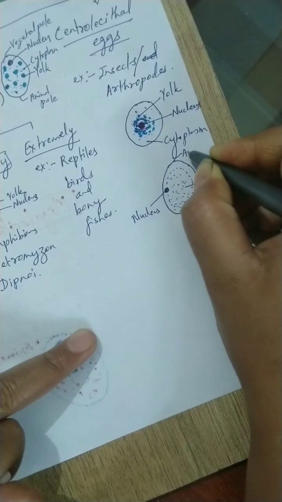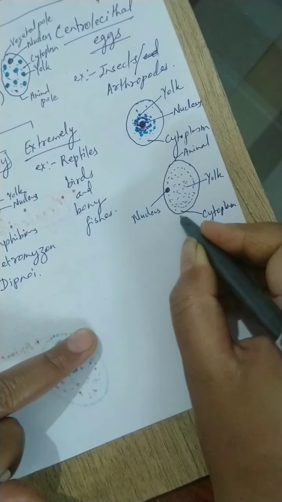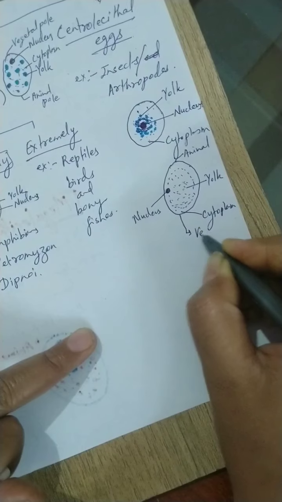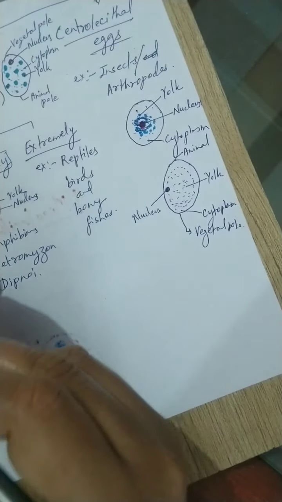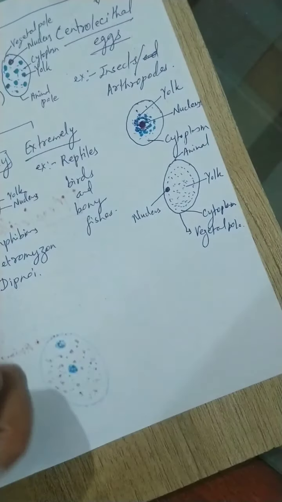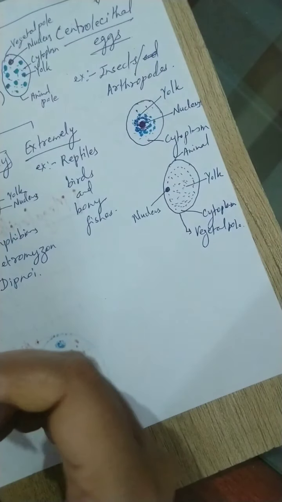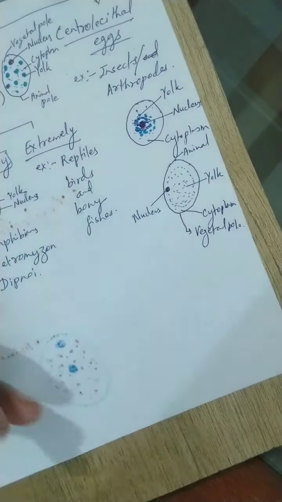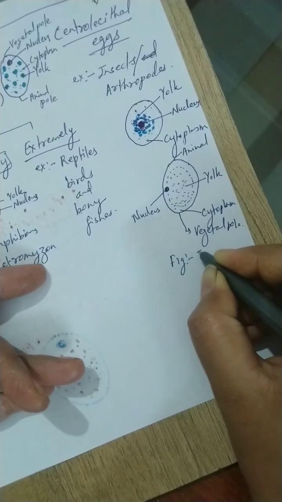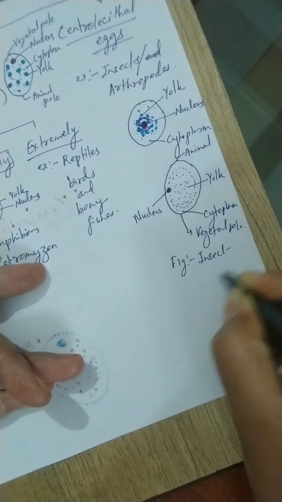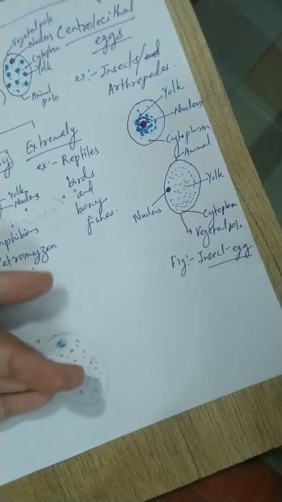This is the animal pole. This is the vegetal pole. This type of egg is present in insect eggs.